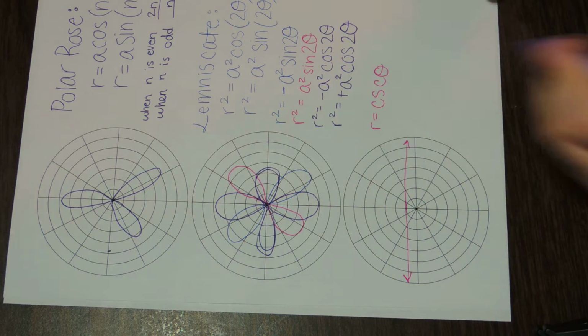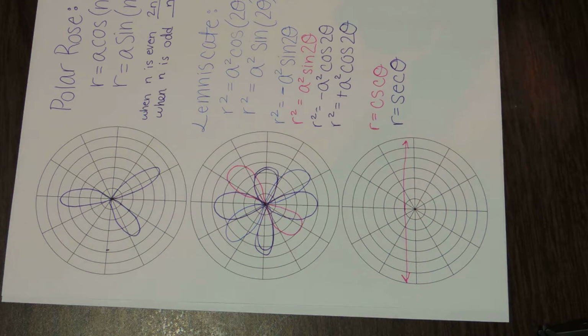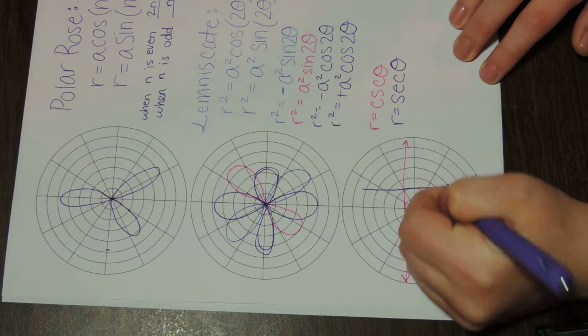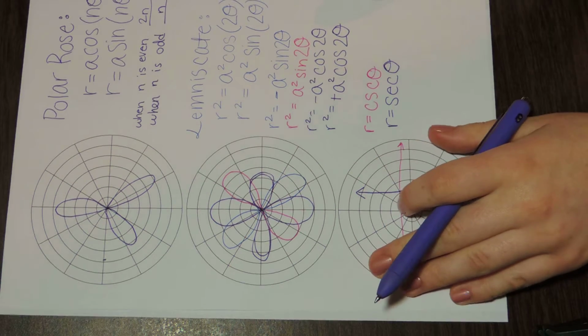Now, if we have r equals secant of theta, you're going to get a vertical line, and that is going to look something like this. The only way that these vertical or horizontal lines are going to be moving is if we're translating theta and we're moving it or rotating it. However, these are what these are going to look like all on their own.